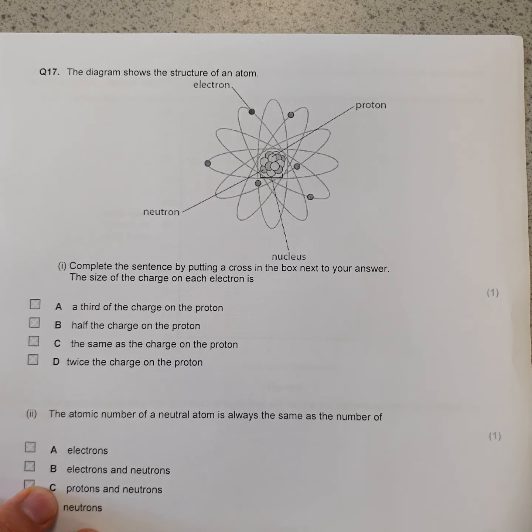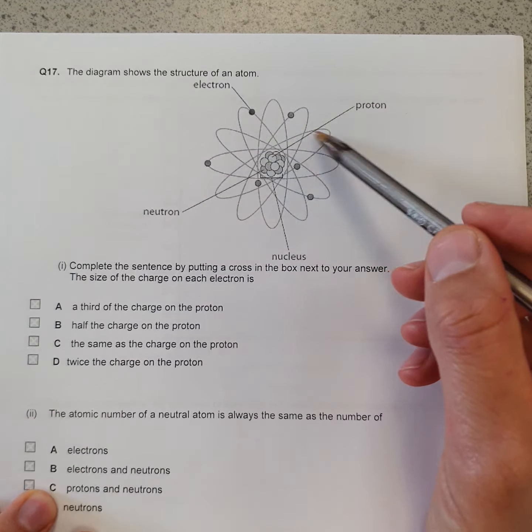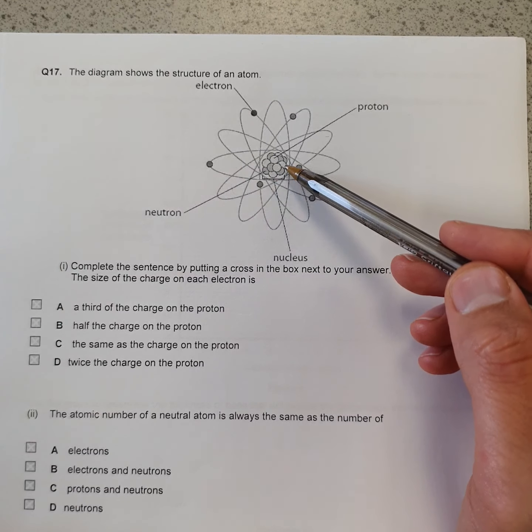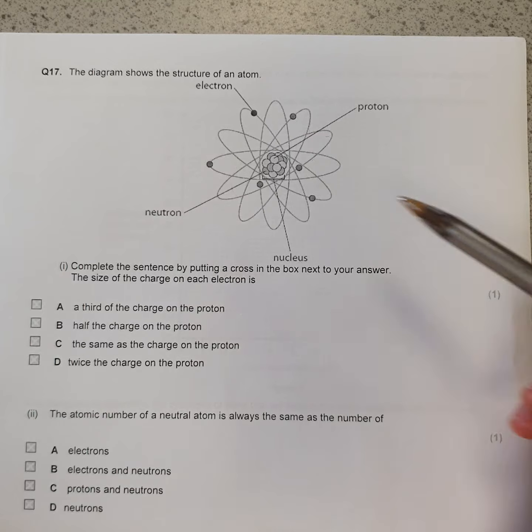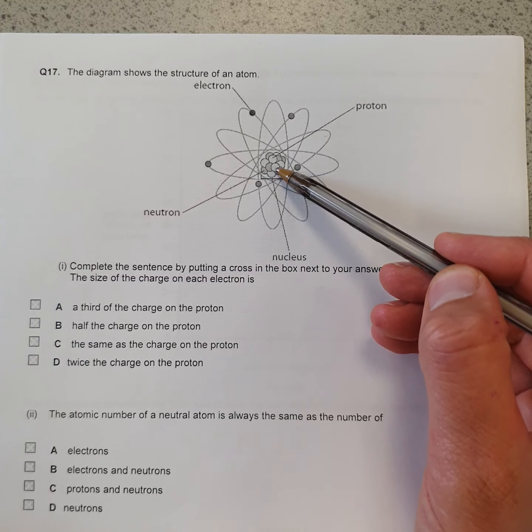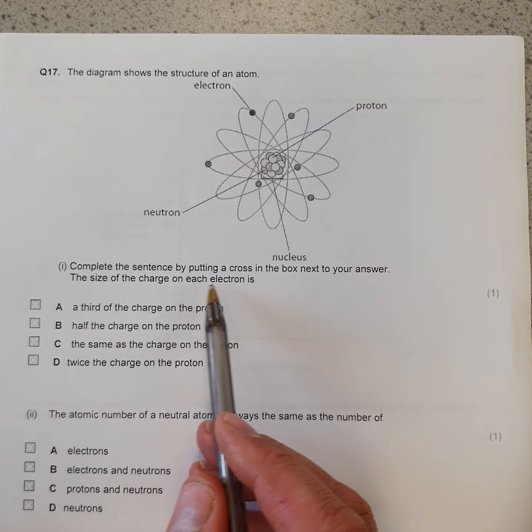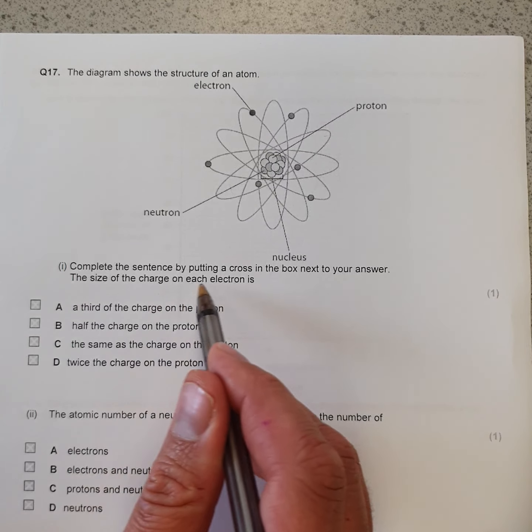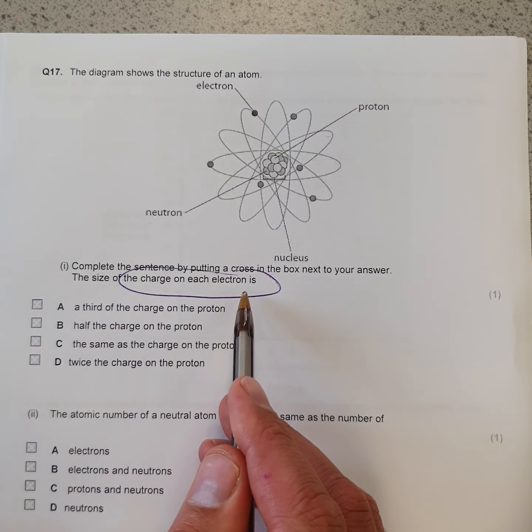Question 17. The diagram shows the structure of an atom. So this is one way to model an atom with all the electrons around the outside and the nucleus in the middle with the neutrons and protons contained in it. Complete the sentence by putting a cross in the box next to your answer. The size of the charge on each electron.